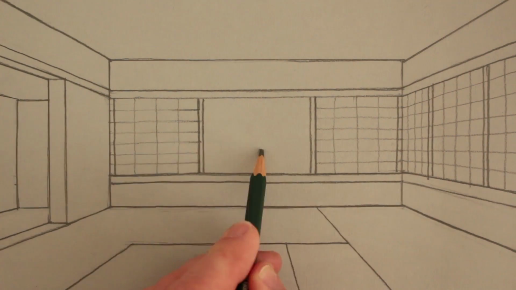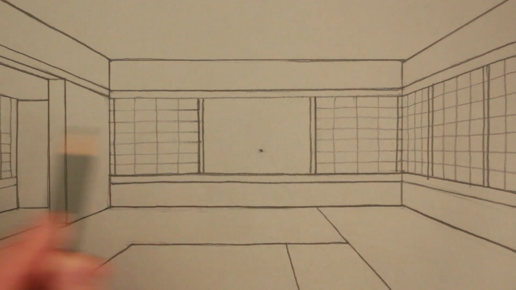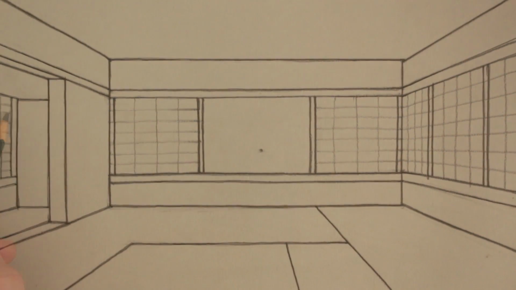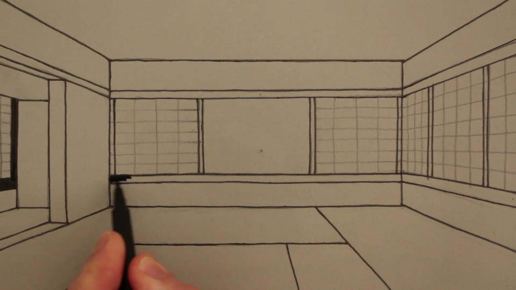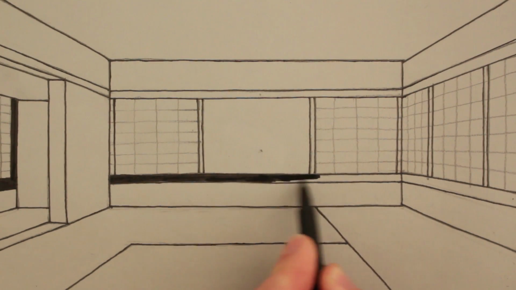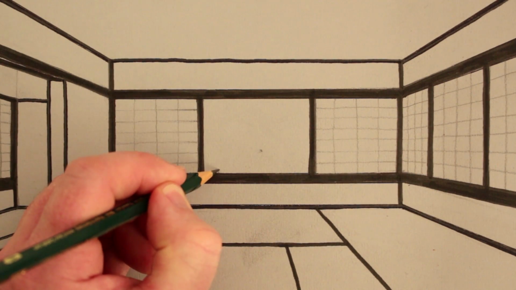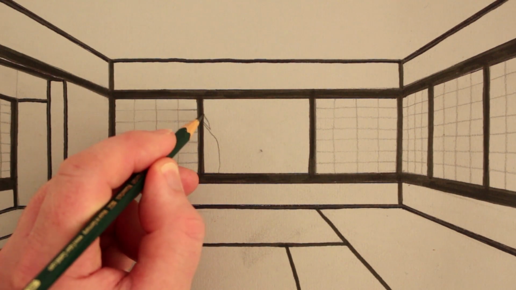Now that we've got the basic windows in, some of these parallel lines that I've drawn, I want to make them dark, so to do that I'm going to go over all of the main lines with a felt tip pen, and then I'm going to fill in some of these parallel lines to make them black bars, which will help in the tonal drawing as it becomes a tonal drawing later on. So by adding some black felt tip pens, it makes the drawing quite different.